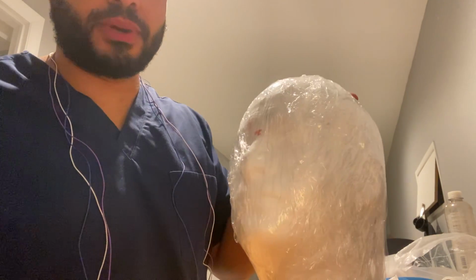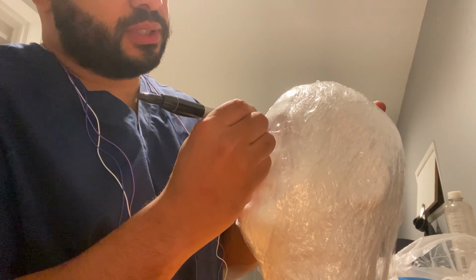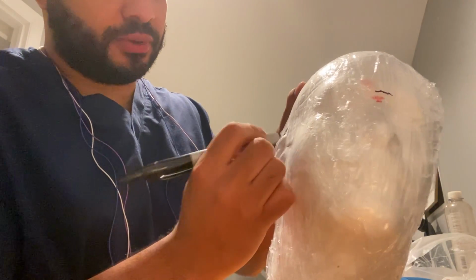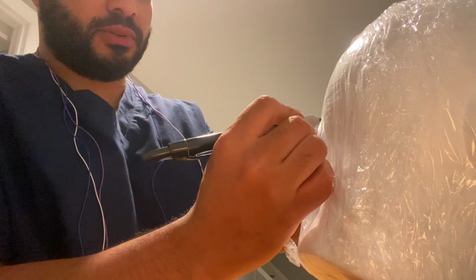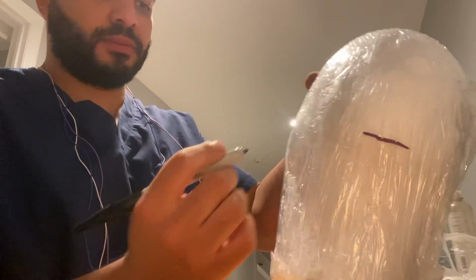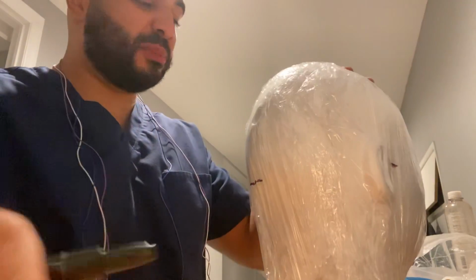I'm going to start with my landmarks, bayesian, pre-auricular, where the bump is. Inion, pre-auricular. Now I'm going to do my sagittal measurement.